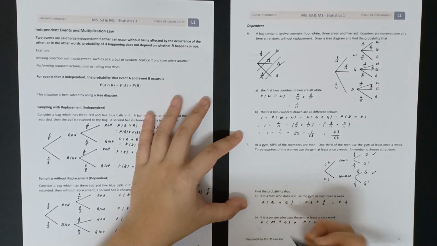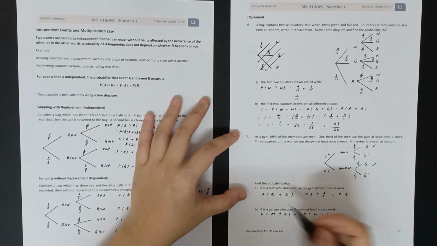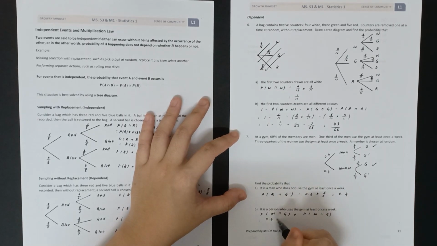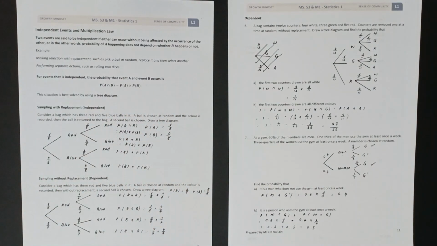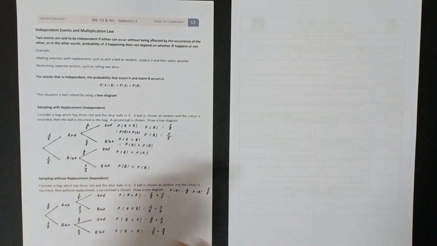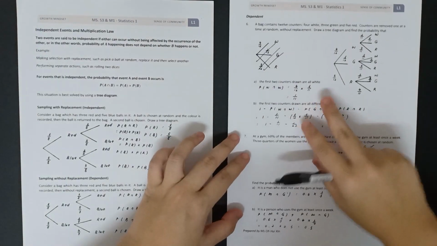So the probability of men doing the gym is 0.6 times 1/3. Then I need to add another one for women, which is 0.4 times 3/4 for doing the gym. Then I get 0.2 plus 0.3, which gives me 0.5, which is half. Okay, I hope you can understand this part, and later in the last video we are going to see the last part, which is conditional probability.